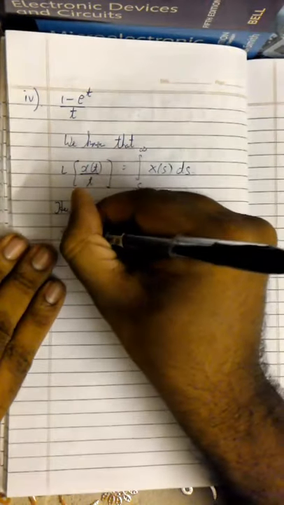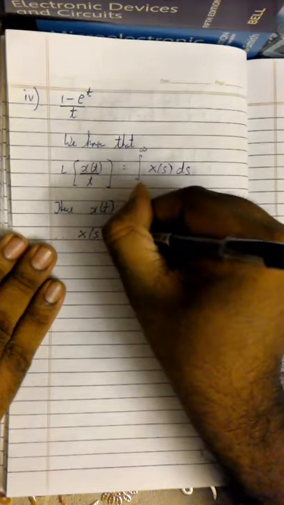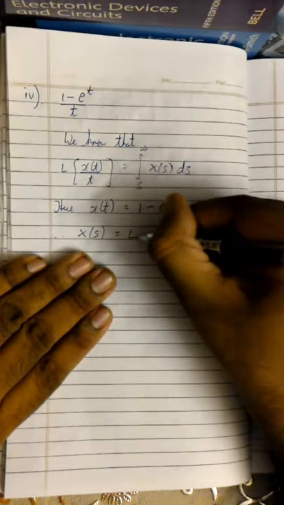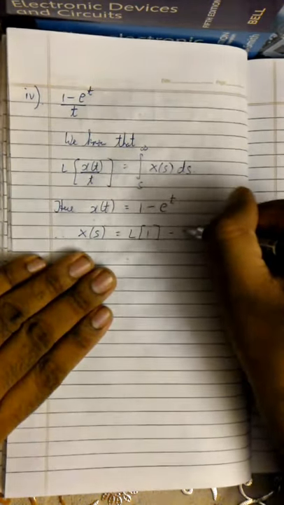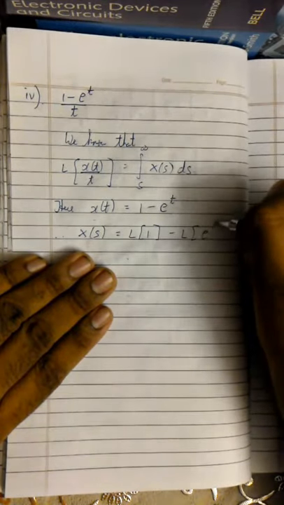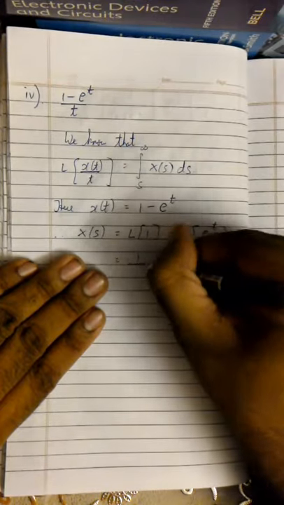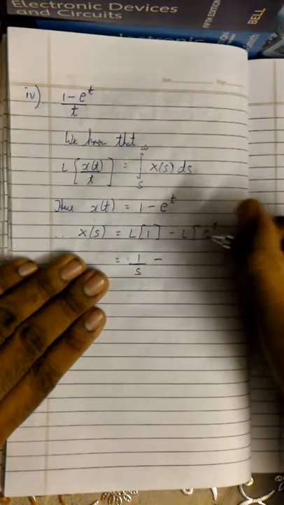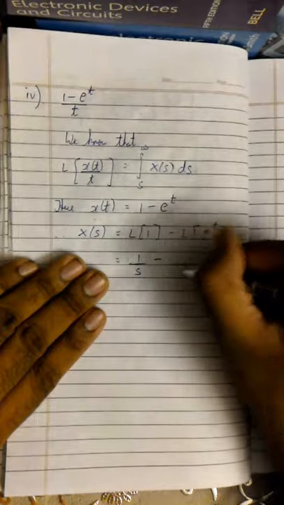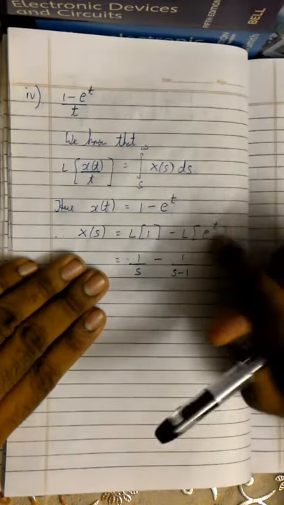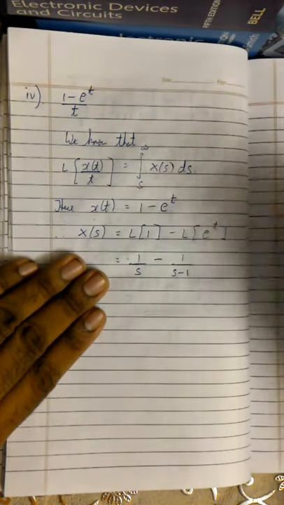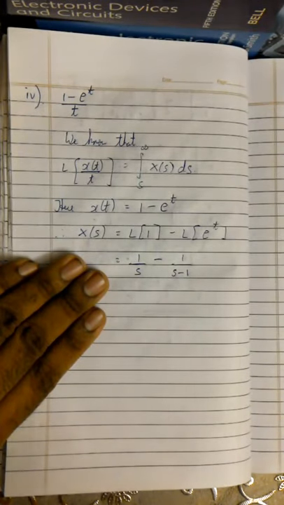Therefore x of s is the Laplace transform of 1 minus the Laplace transform of e raised to t. Laplace transform of 1 is 1 by s, minus 1 by s minus 1 for e raised to t, because the factor of e is plus 1, so the shift will be minus 1.